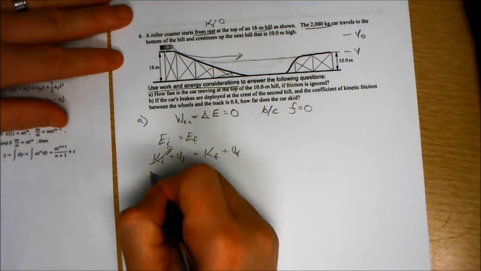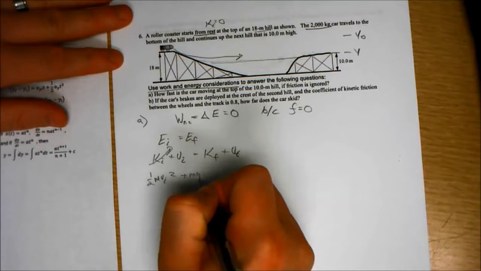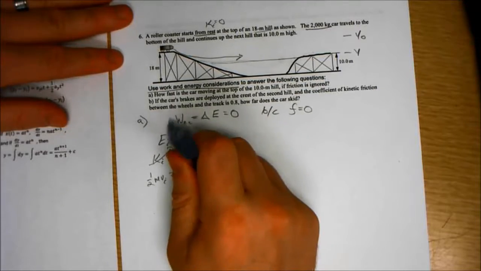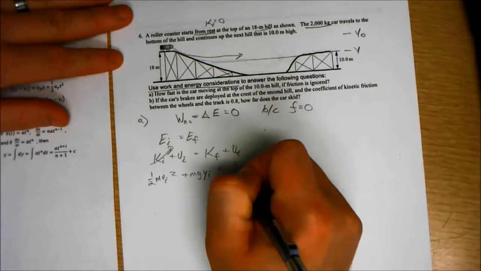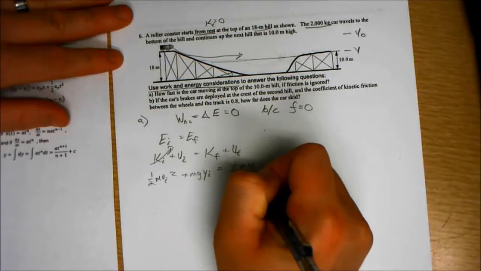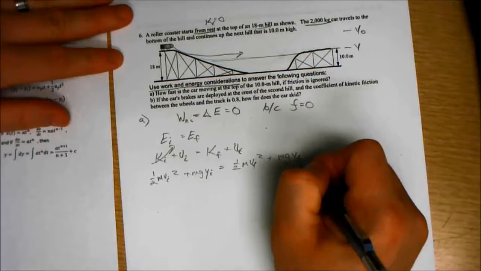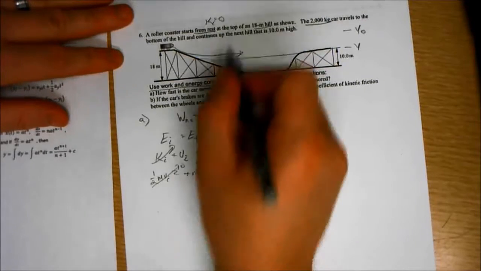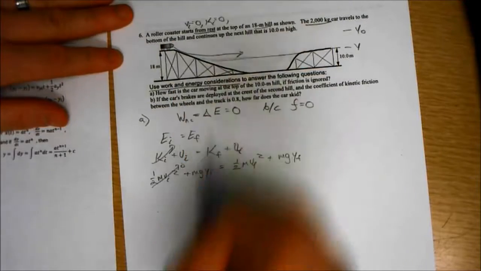If I want to expand that, I can say 1/2 m v initial squared plus m g y initial equals 1/2 m v final squared plus m g y final, and v initial equals 0 because it starts from rest.